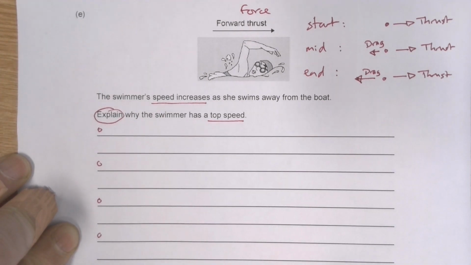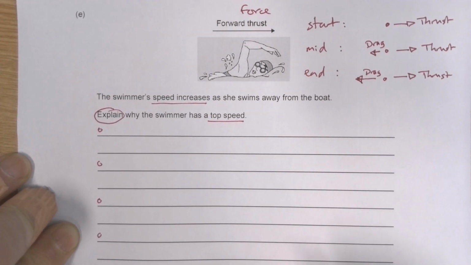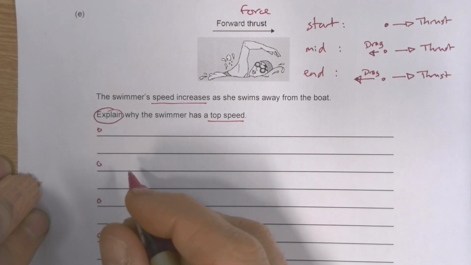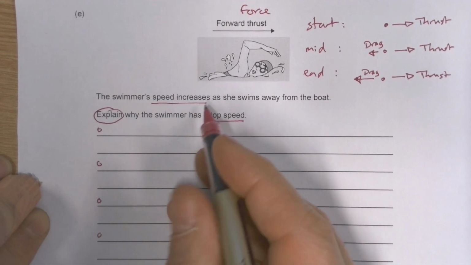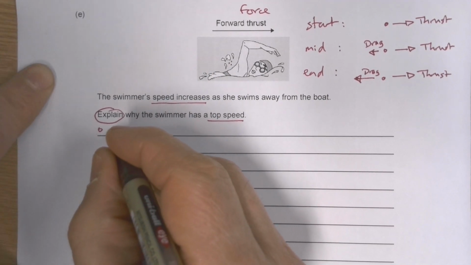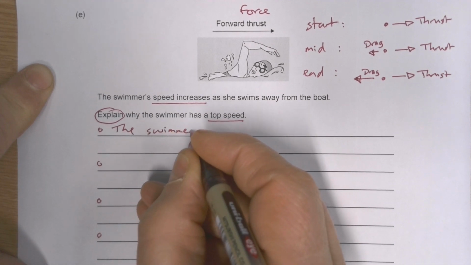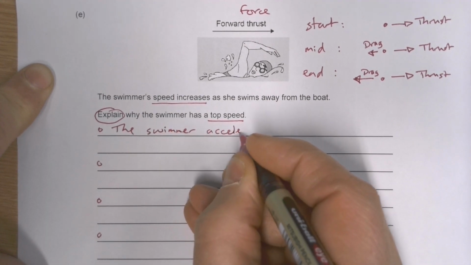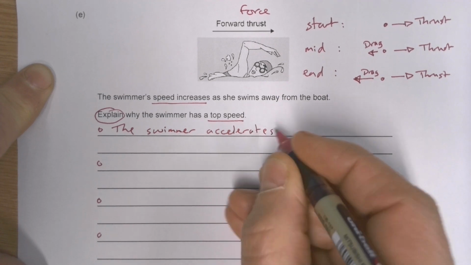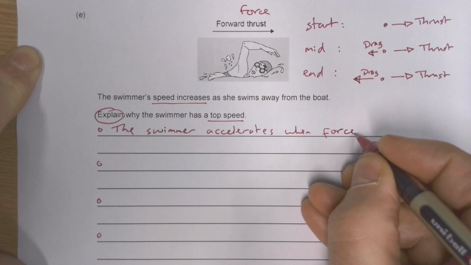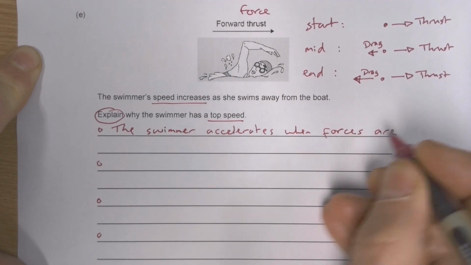So you might start here by saying, actually, we know that speed increasing, so the swimmer accelerates when forces are unbalanced.